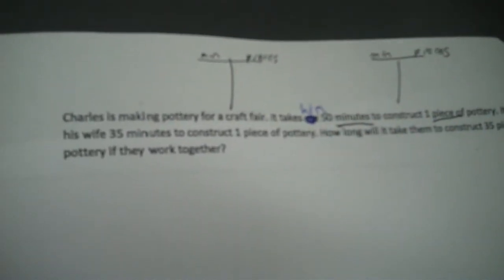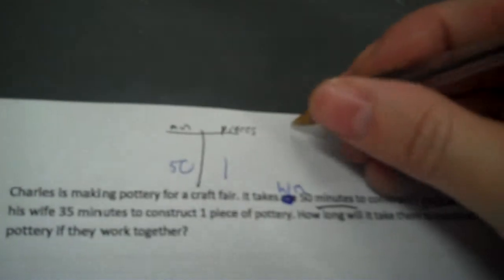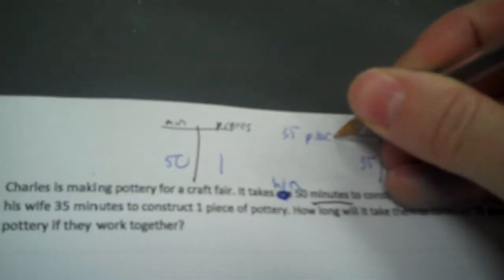Okay, so again, these are for your units, but I'm making tables to help you out, kind of. This is Charles, 50 minutes to paint one piece. But now I move to the other table because this is a different person, okay? 35 minutes, one piece. The 35 pieces is when they're working together, so I put 35 pieces, and I've got to figure out how many minutes, okay? Question mark minutes. That's my job, to figure out how many minutes that's going to take as best I can.